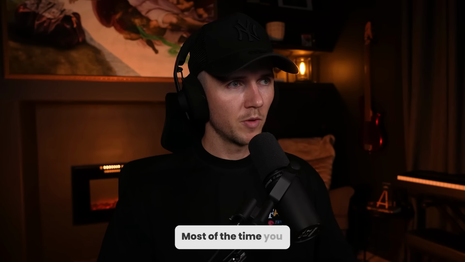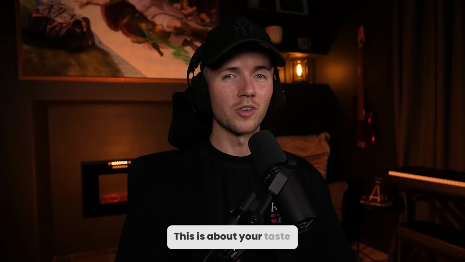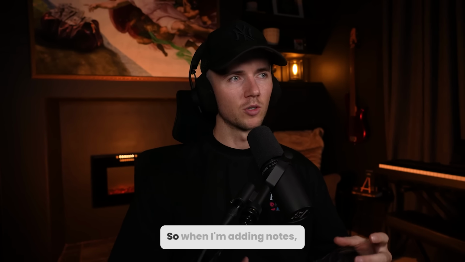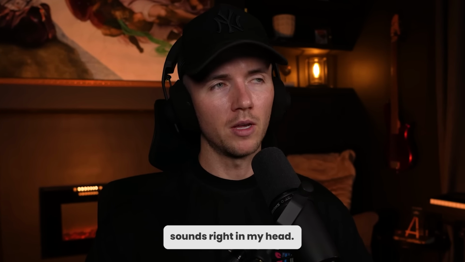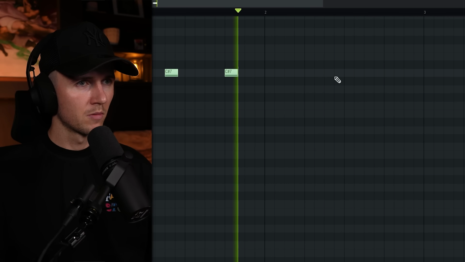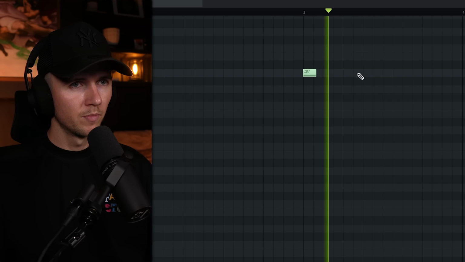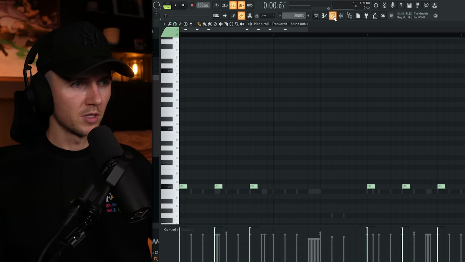Most of the time you want a note on the 1. So this is at the beginning of the first bar. And once again, common theme here, but it's just really up to you. This is about your taste and what sounds right to you. So when I'm adding notes, I just listen to the loop and see what bounce sounds right in my head. But there are some common bounces that you might have heard, such as this. Then let's bring that down to C sharp 5.